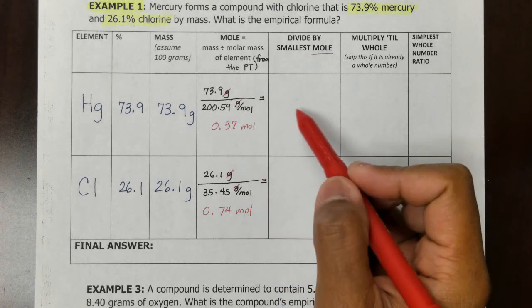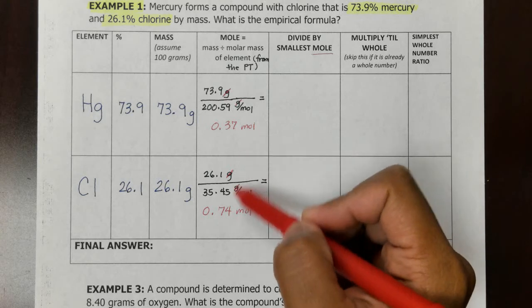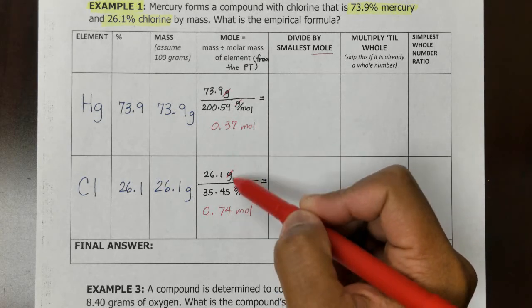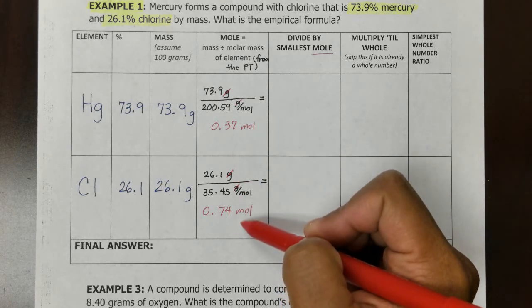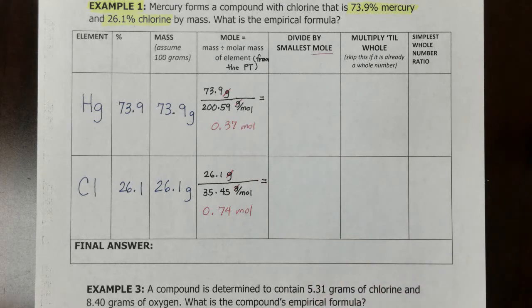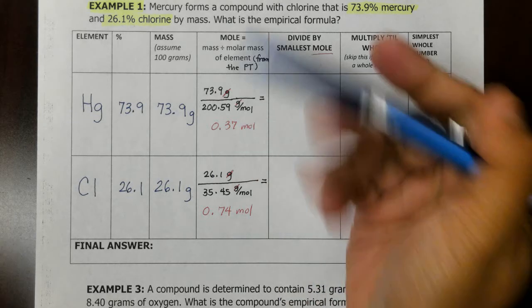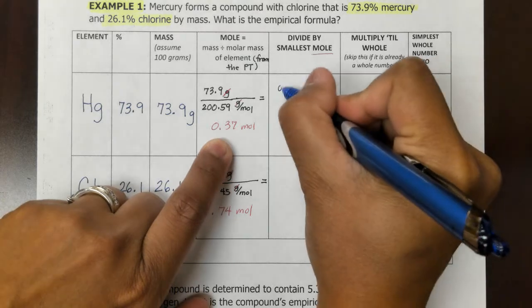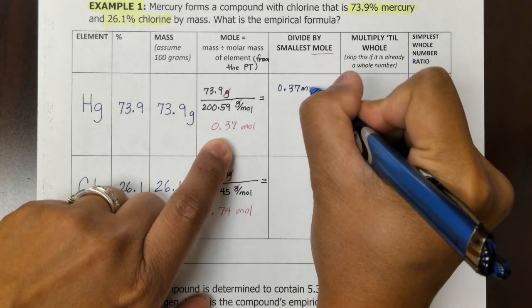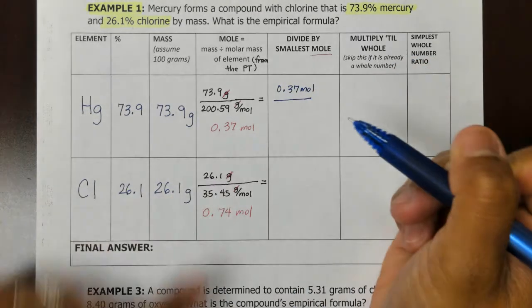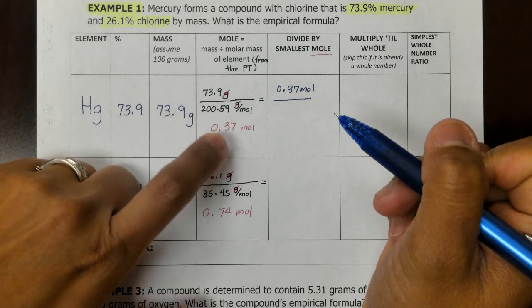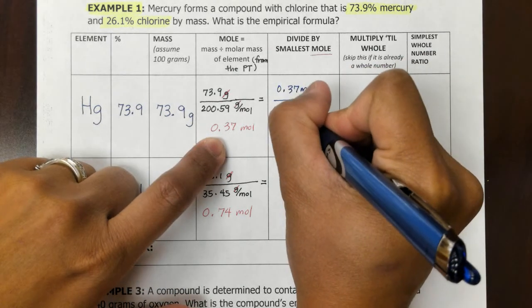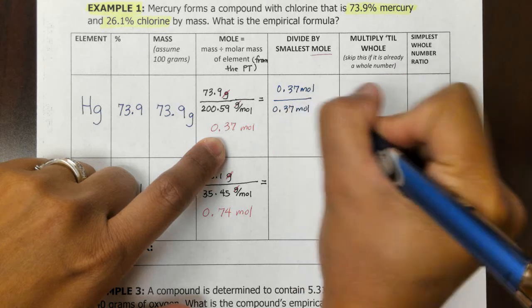So what does this column mean? It means that all these mole values will be divided by the smaller value. So how does that look like? It's going to look like this. You write first your answer, 0.37 mole, then divide it by the smaller value between the two, which is also 0.37. So in this case, you are dividing it by itself.